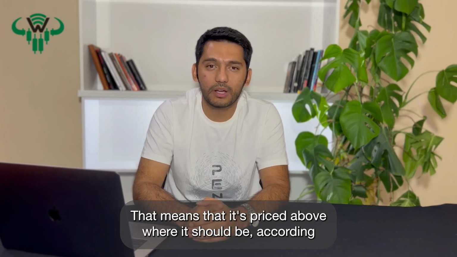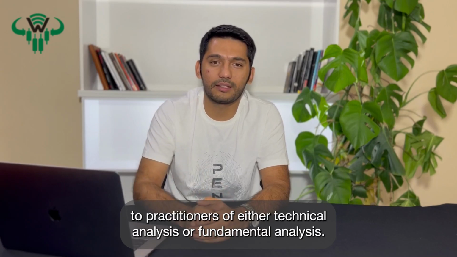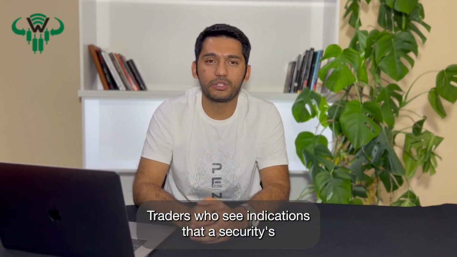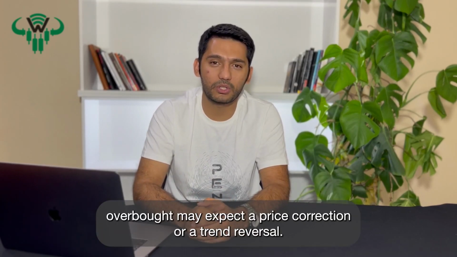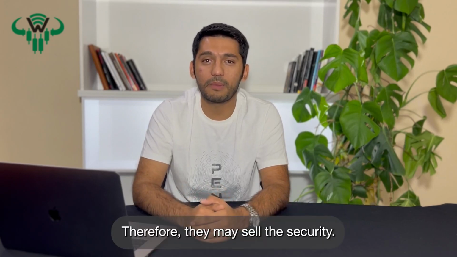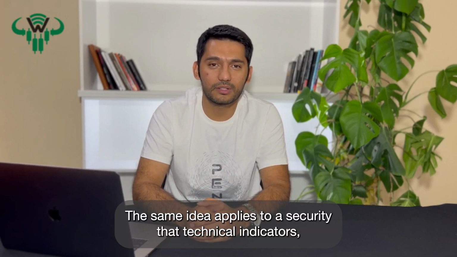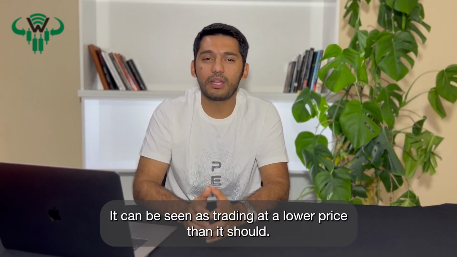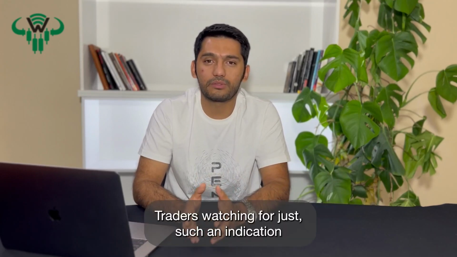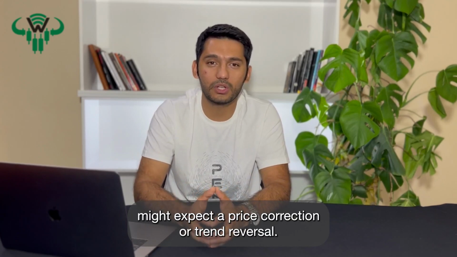That means that it's priced above where it should be, according to practitioners of either technical analysis or fundamental analysis. Traders who see indications that a security is overbought may expect a price correction or a trend reversal. Therefore, they may sell the security. The same idea applies to a security that technical indicators, such as the relative strength index, highlight as oversold. It can be seen as trading at a lower price than it should. Traders watching for just such an indication might expect a price correction or trend reversal and buy the security.